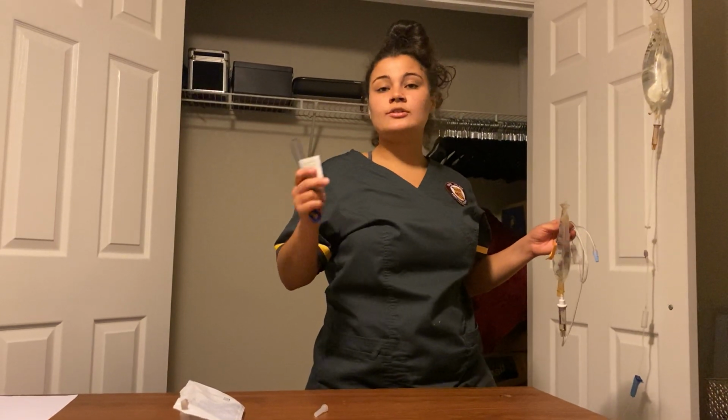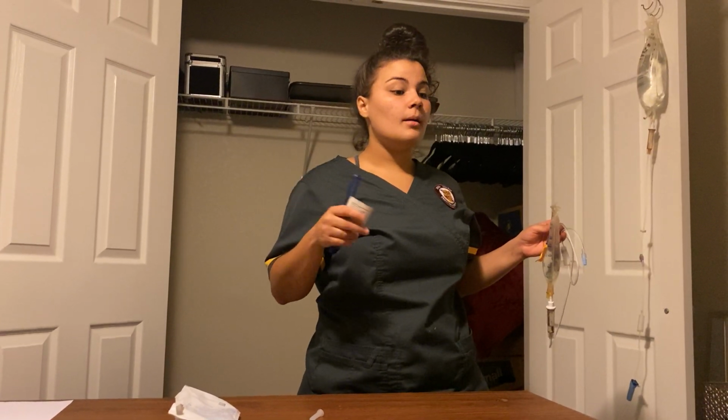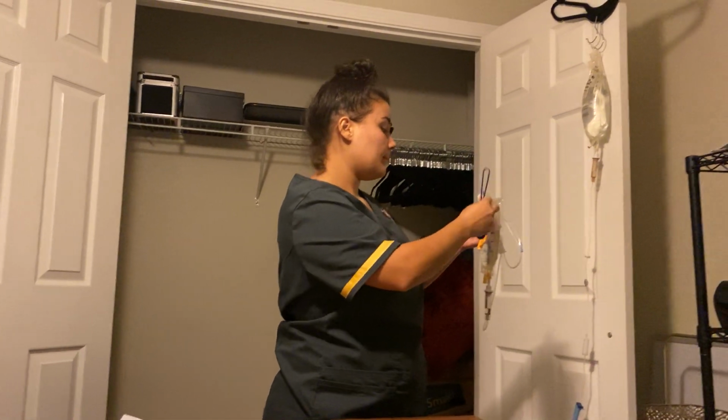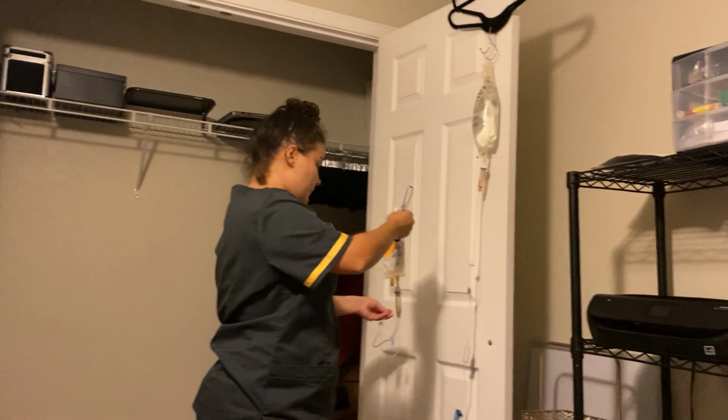After I do that, I'm going to perform hand hygiene. After I perform hand hygiene, I'm then going to hang my medication back up.